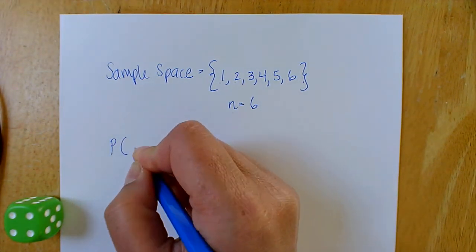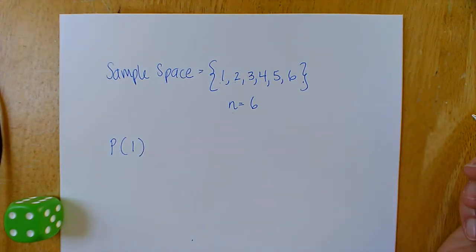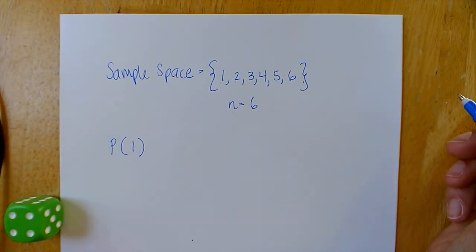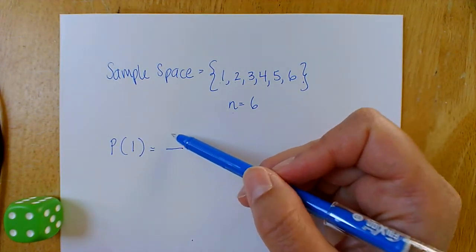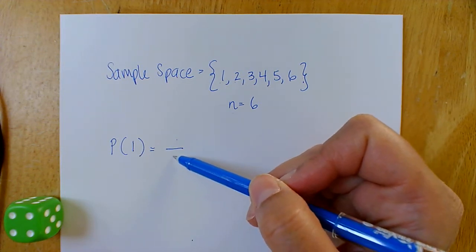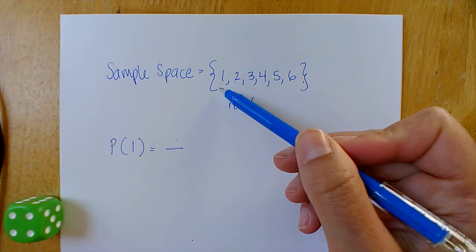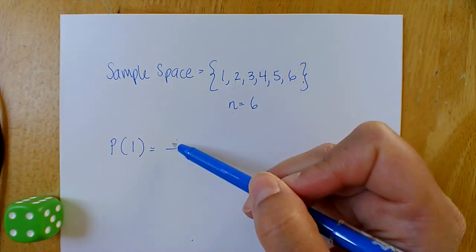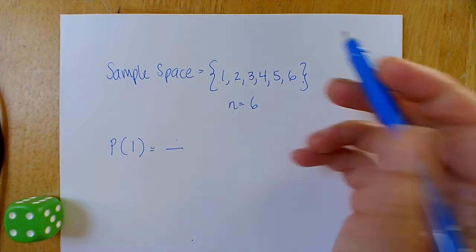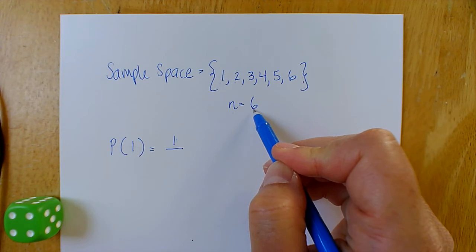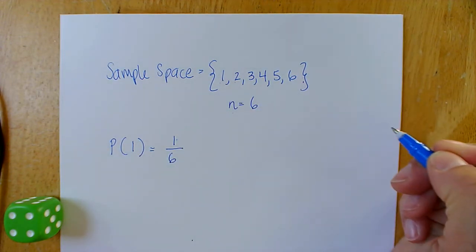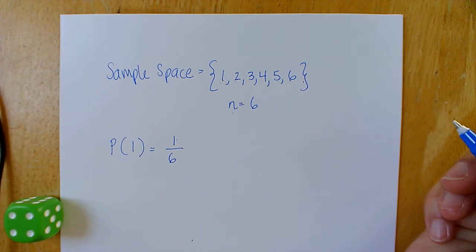So if we want to find the probability of the event of rolling a 1, little tongue twister there, we have to use our rule number 4, which was how many ones on the die divided by the total number of samples, or the total number of numbers, which is our sample space. So how many ones are there on our die? There was only 1, and that only came up once. Okay. How many total numbers do we have? We have 6. So we have a 1 out of 6 chance of rolling a 1.